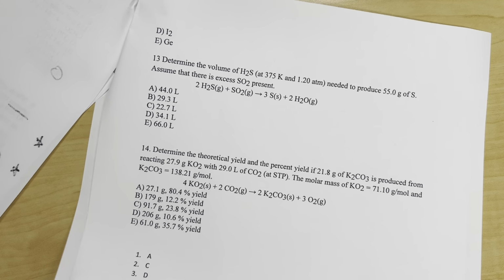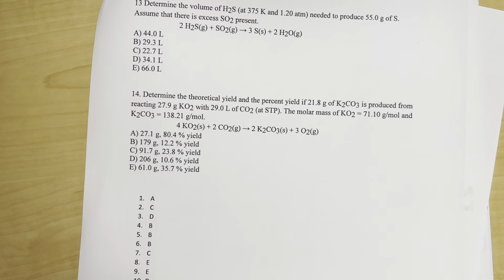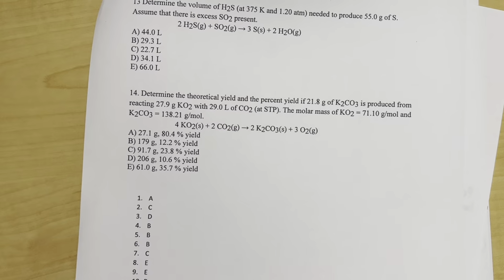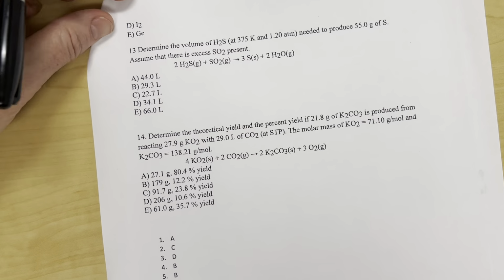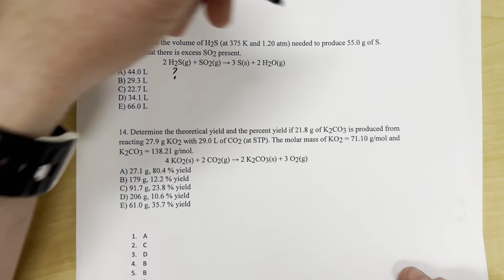Okie dokie. Moving on. It says determine the volume of H2S needed to produce 55 grams. Okay, so it wants to know about H2S. So this is our question mark over here. And it gives us 55 grams of sulfur.